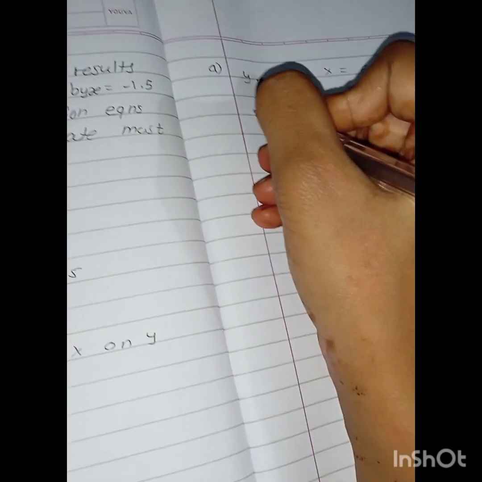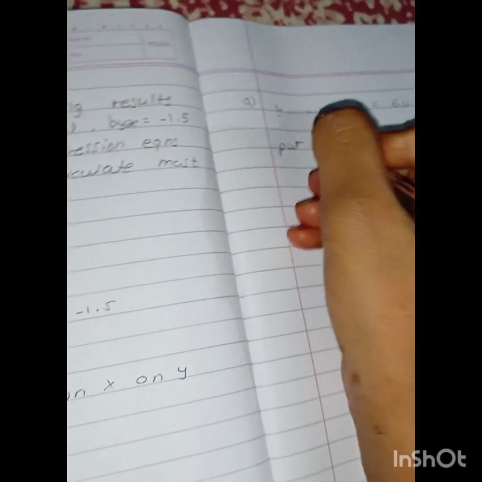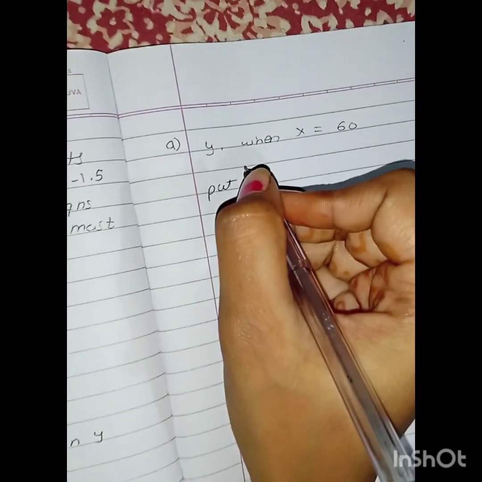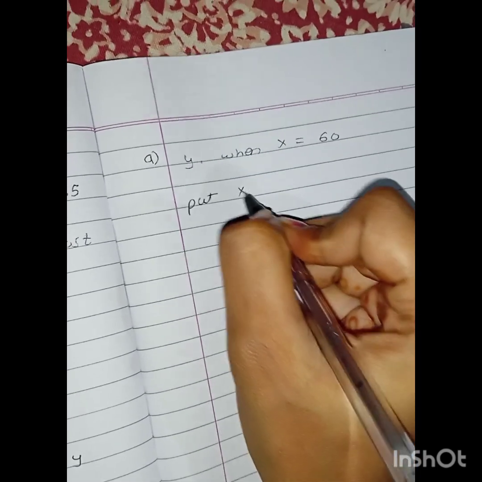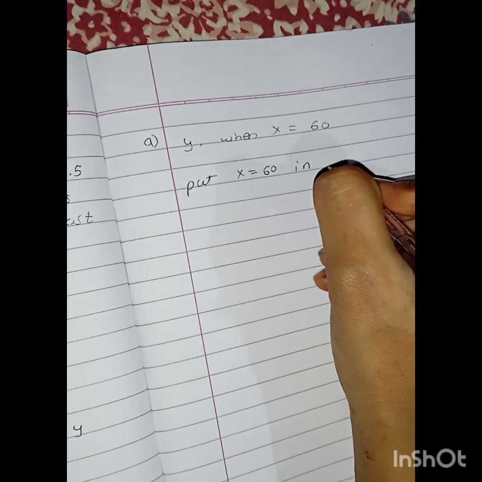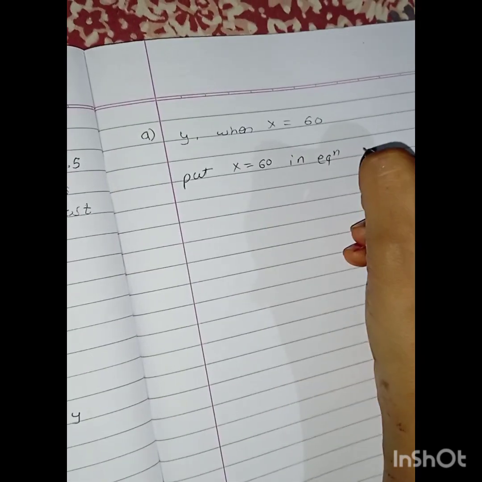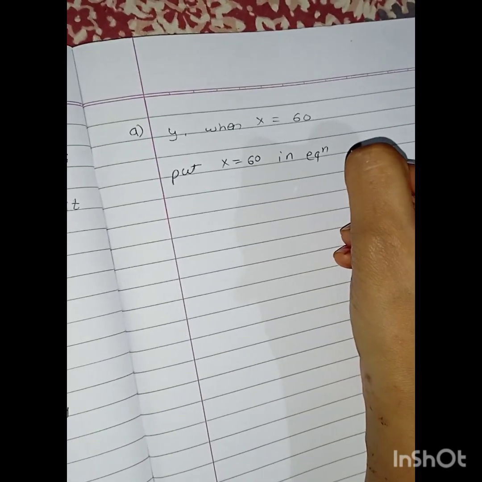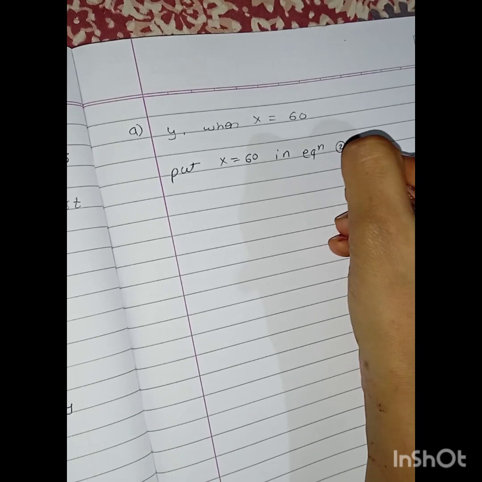Now we have to calculate the value of y when x equals 60, so put x equals 60 in equation number 2.